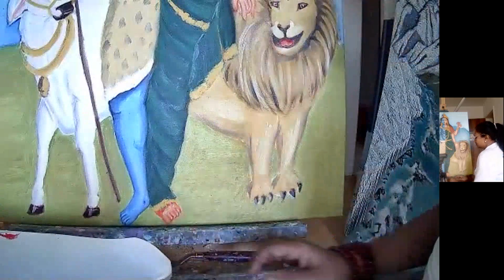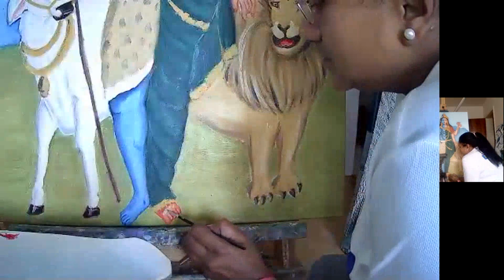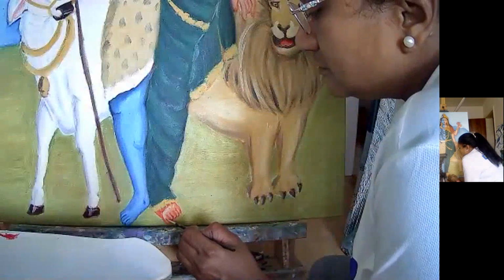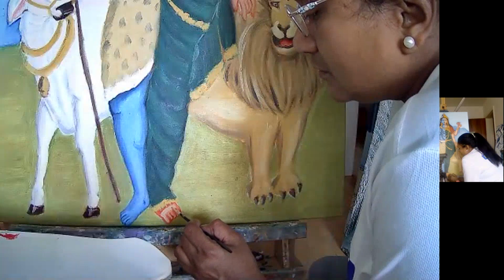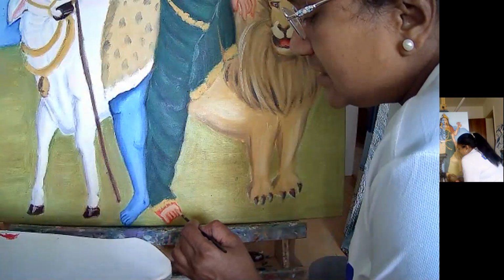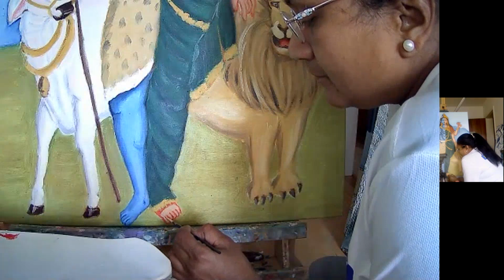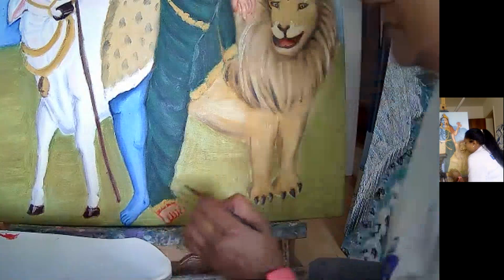Just fill in the sections. We're not doing the nails yet, remember? So it's again going to be just similar to what we did.